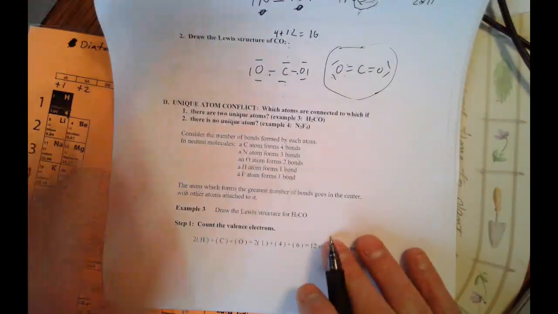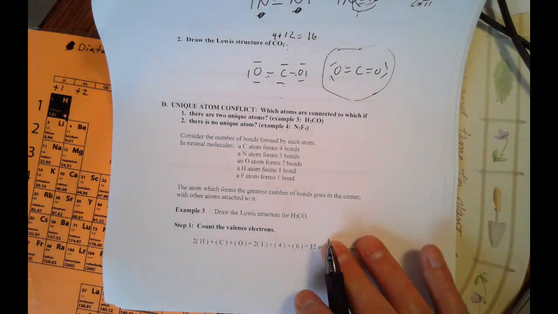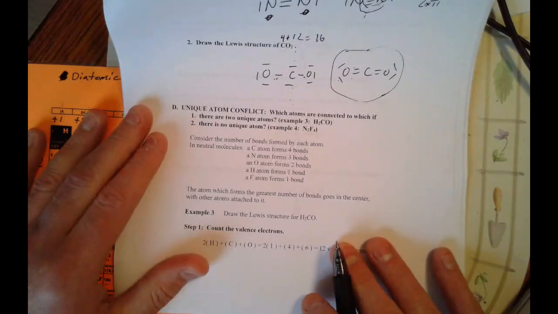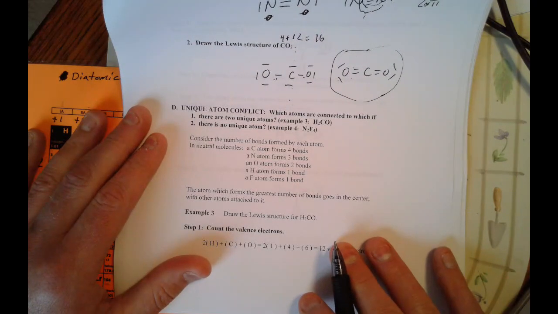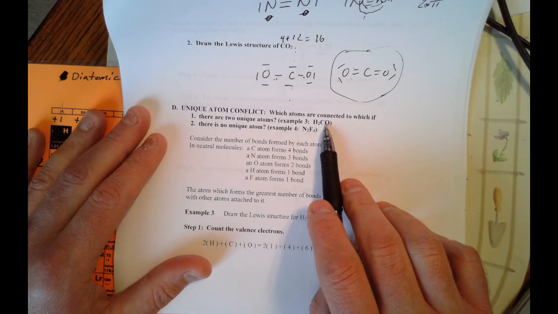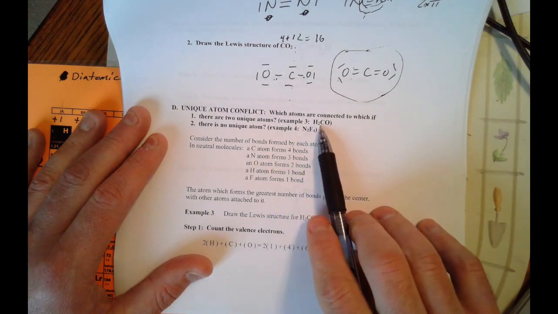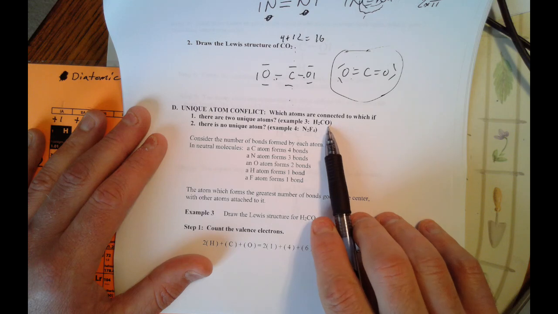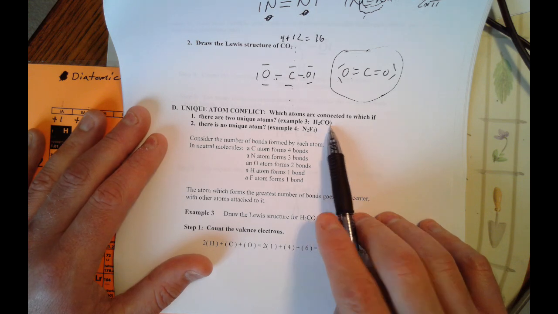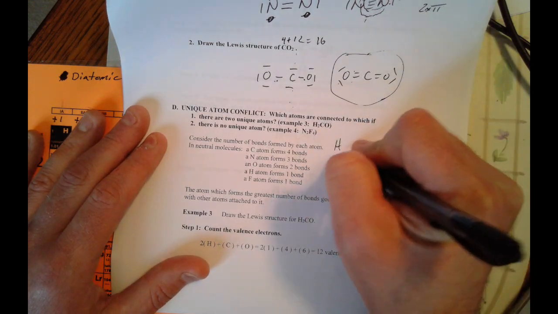So then let's take a look at unique atom conflict. What happens if you have, for example, H2CO or N2F4? Well, with H2CO, you don't really have a unique atom here. So you've got to go with what I call the HONC rule. HONC.